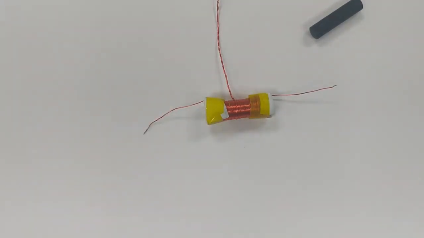After that, we're going to hook it up into a parallel LC circuit, and we're going to tune it. So the idea behind it is there is a specific frequency that we are going to want to pick up.